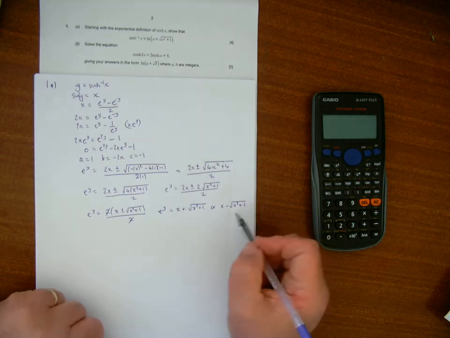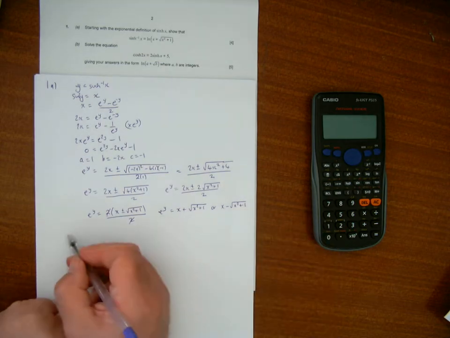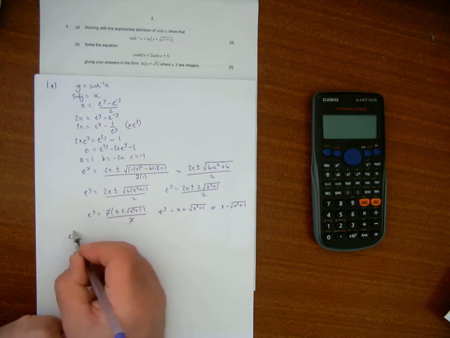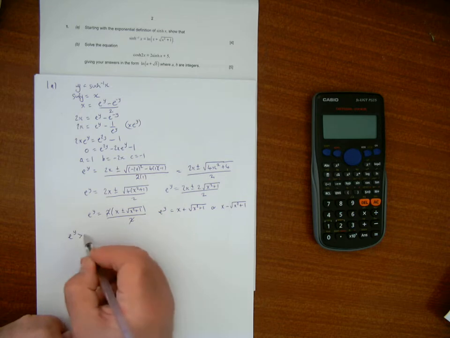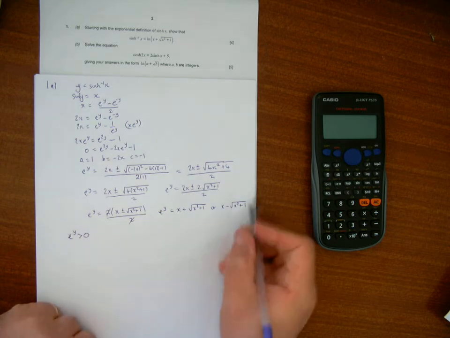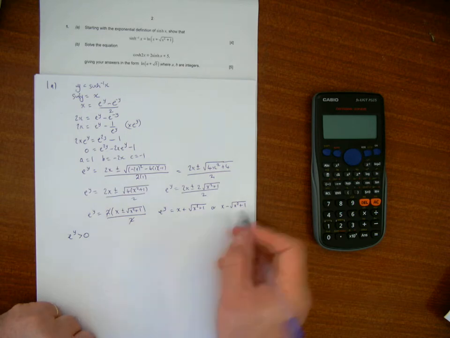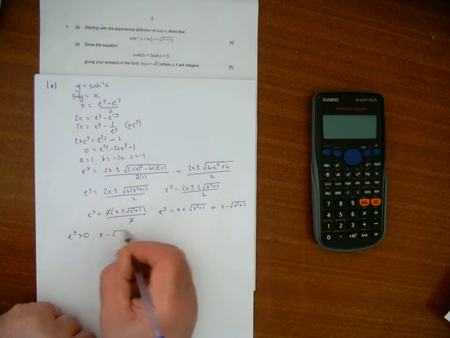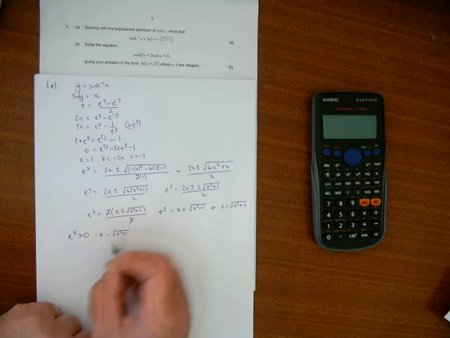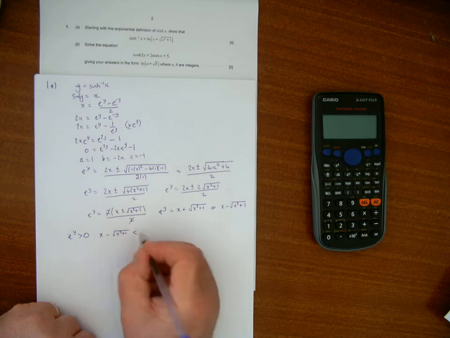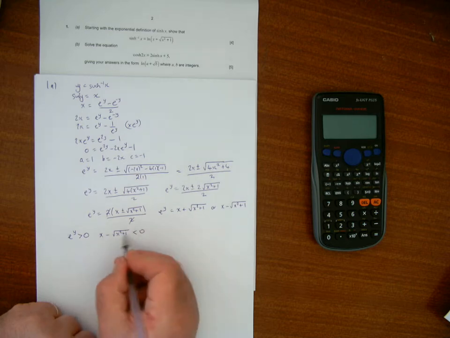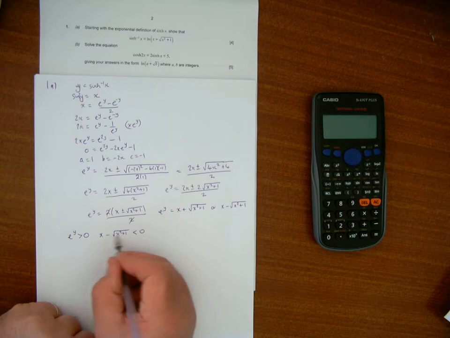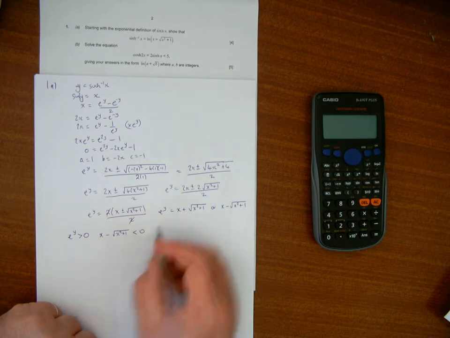Now then, the graph of e to the y is always positive. The exponential function is always positive. So the second term, x minus root x squared plus 1, is less than 0, because the square root of x squared plus 1 is a little bit more than x. x take away a little bit more than x is negative.